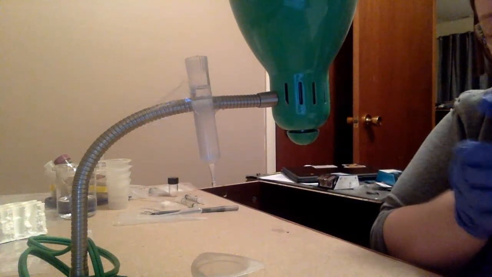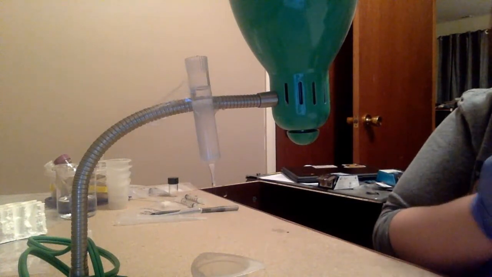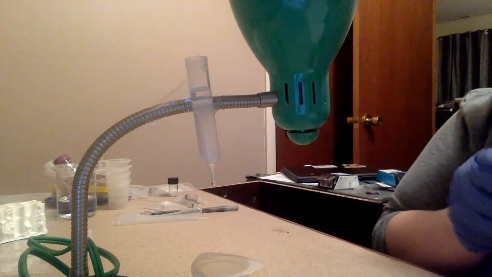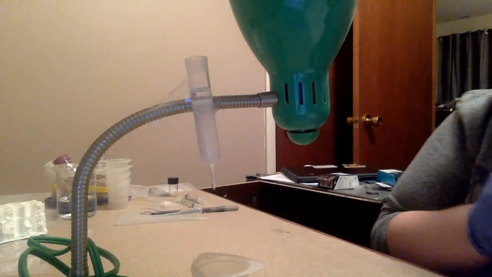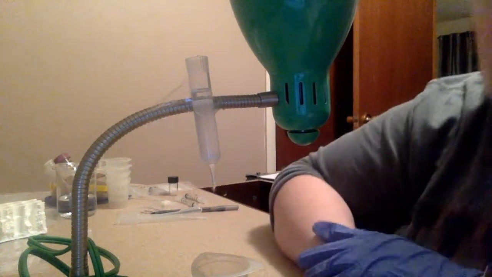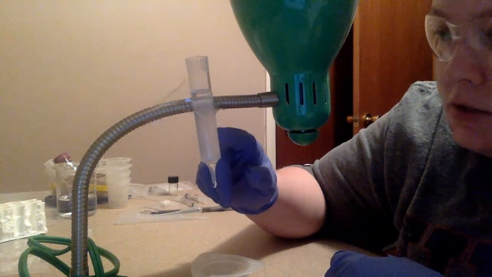So again, a little background information on gel filtration chromatography. Gel filtration chromatography separates molecules based on size. The way it works is that within this column there are small little beads. They're very hard to see.